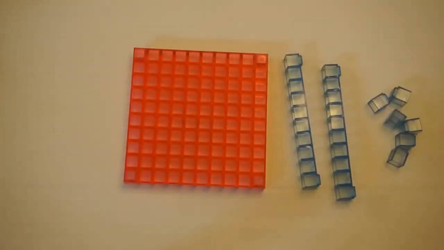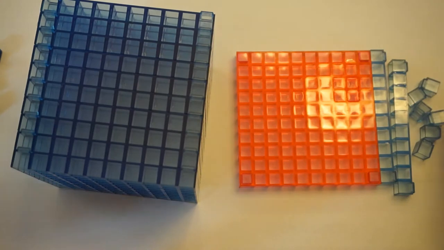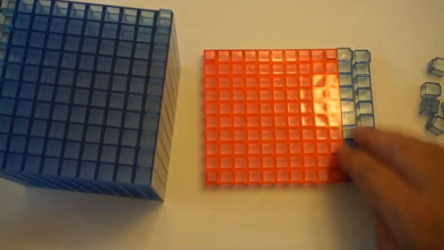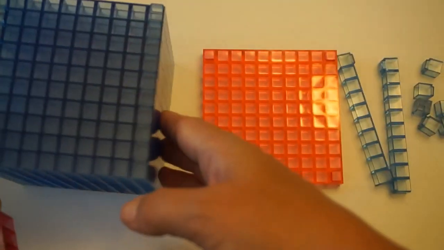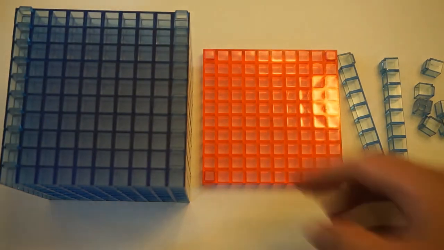So a different set of base 10 blocks. We've got our units, our strips, a mat, and with this one as well, we have a cube. So we've got, once again, ones, tens, hundreds, and then our thousands place.